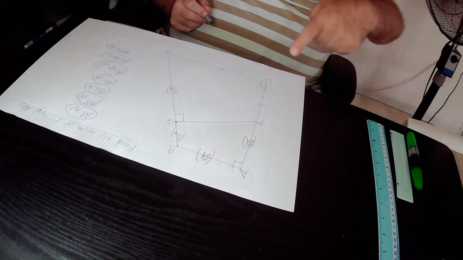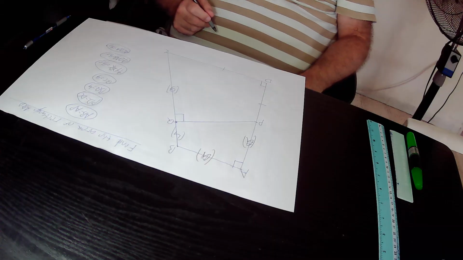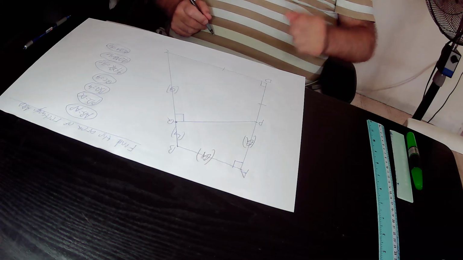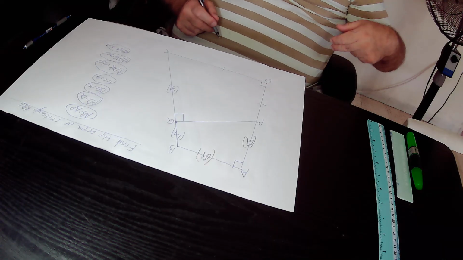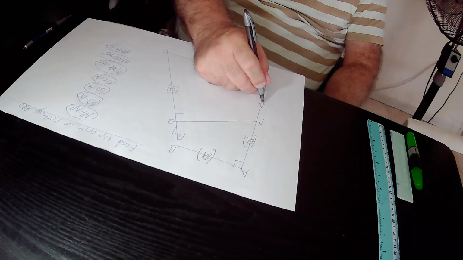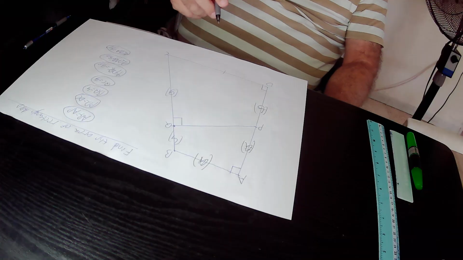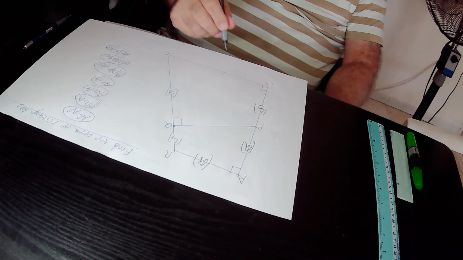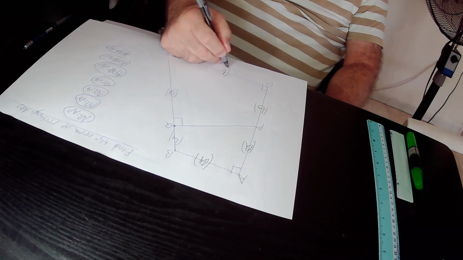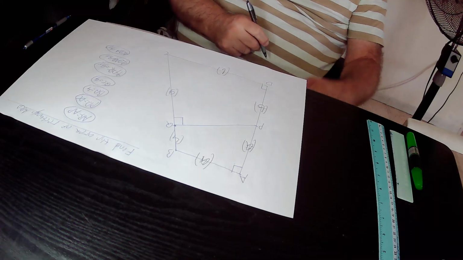We know that PD equals DC according to what is given in the question. So if we define the length of side PD as B, that is to say side PD equals B units in length according to our definition, then the length of side DC must also equal B units because they are equal to each other.